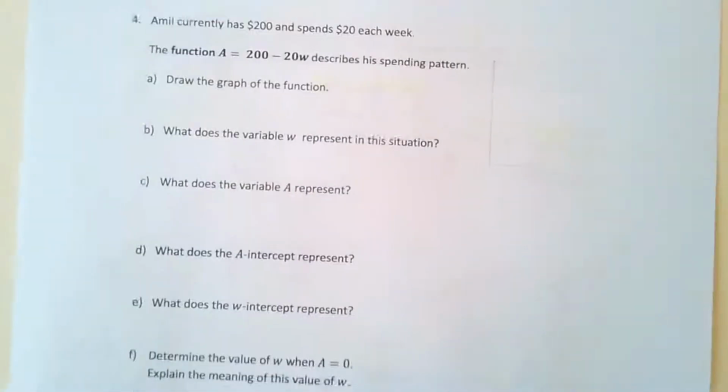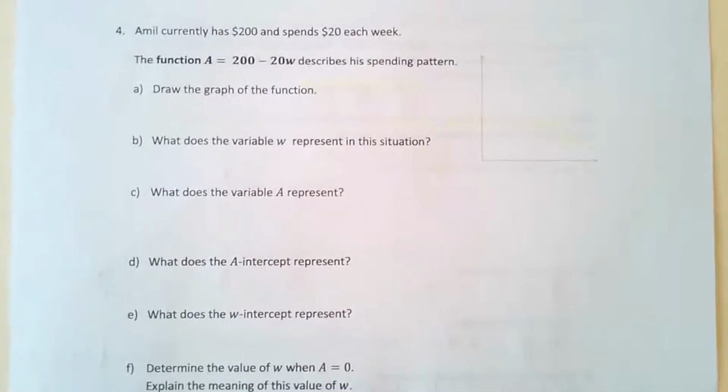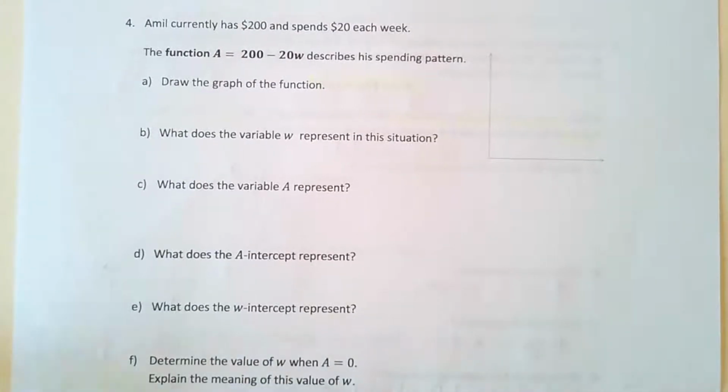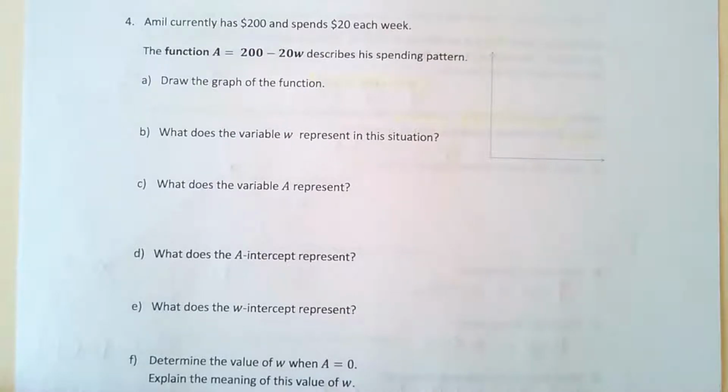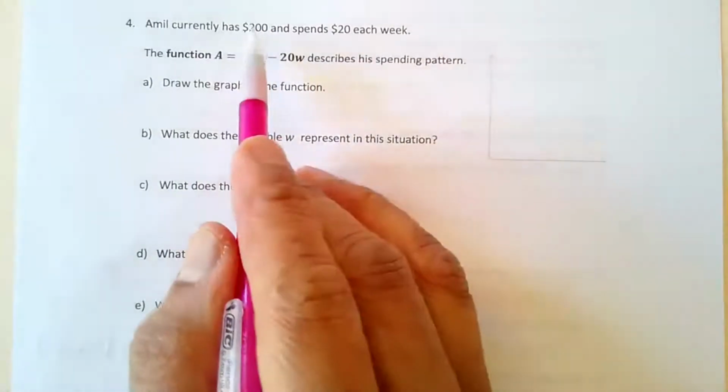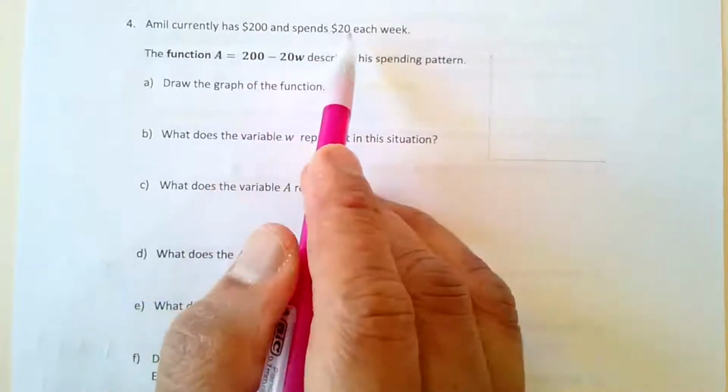Okay. Let's look at question 4. So Emil currently has $200 and spends $20 each week.